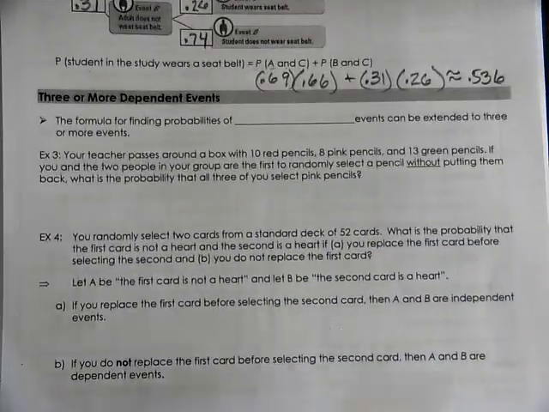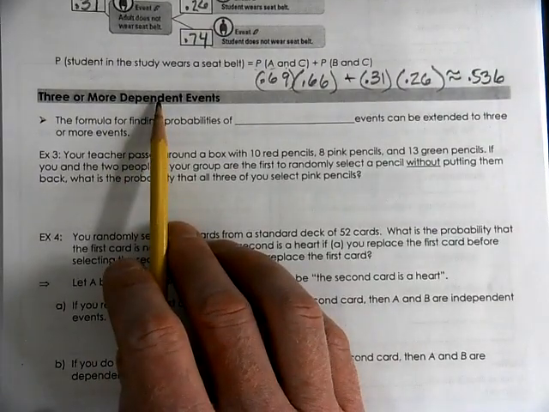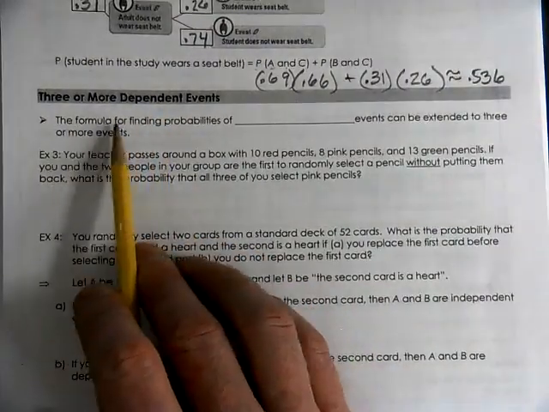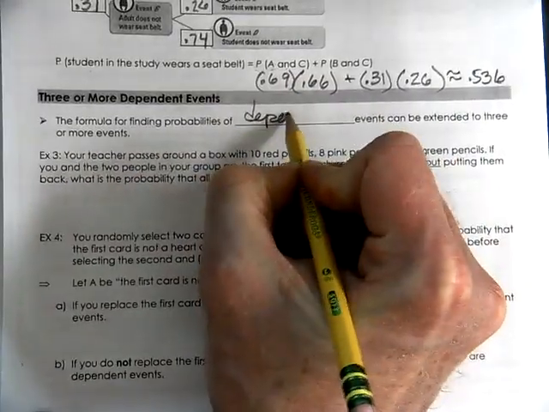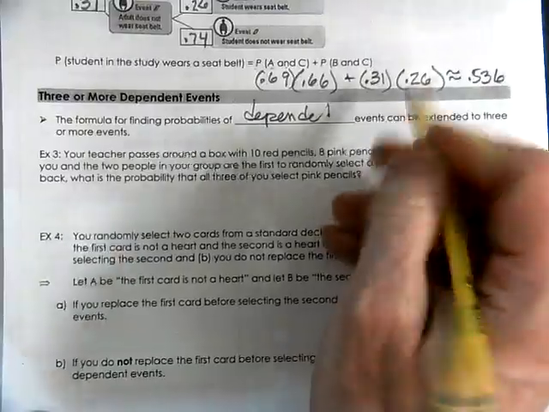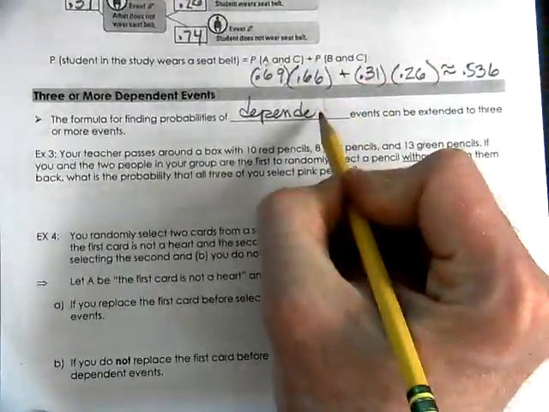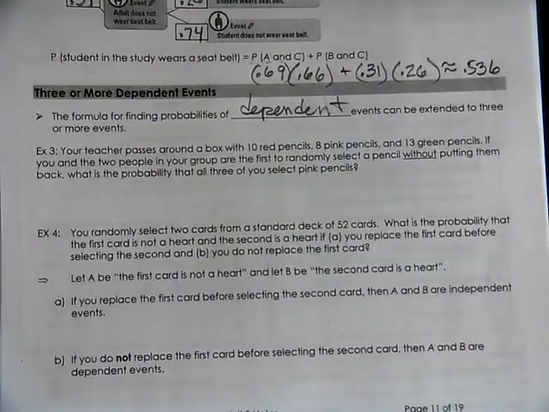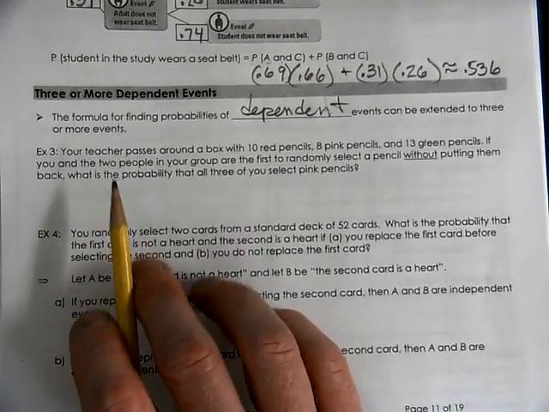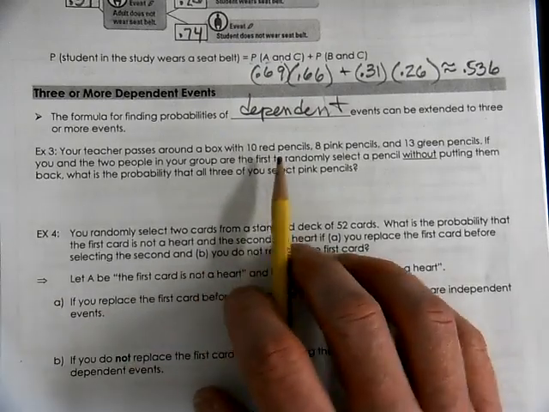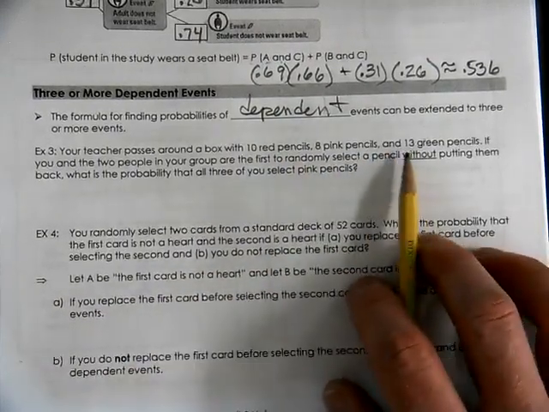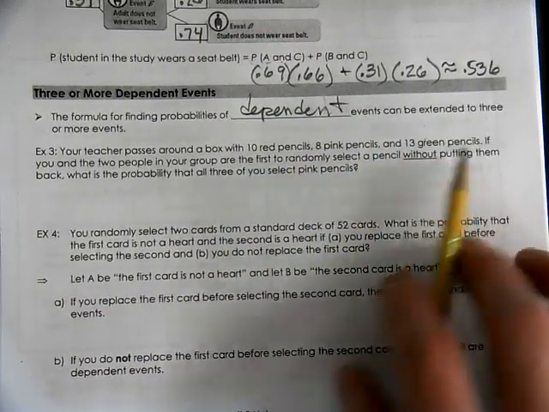Okay, now we can extend this when we have more probabilities. The formula for finding probabilities of dependent events can be extended to 3 or more events. Your teacher passes around a box with 10 red pencils, 8 pink pencils, and 13 green pencils.